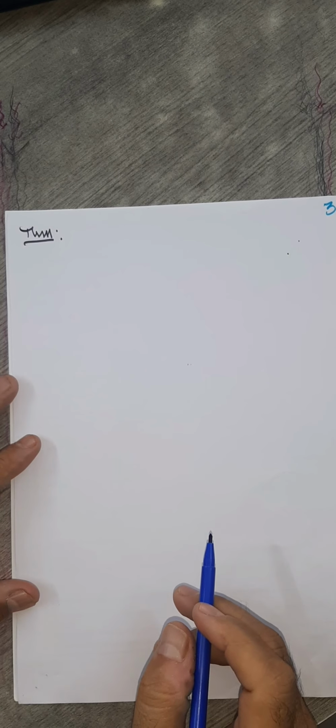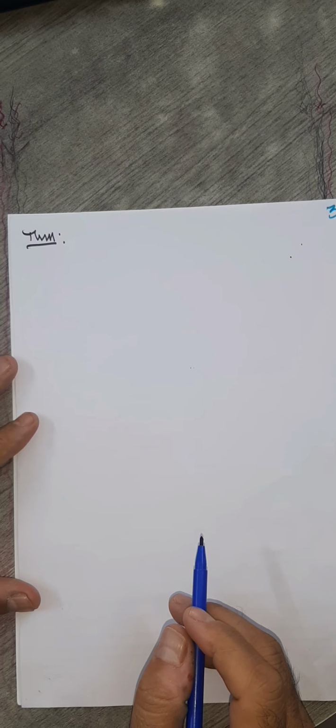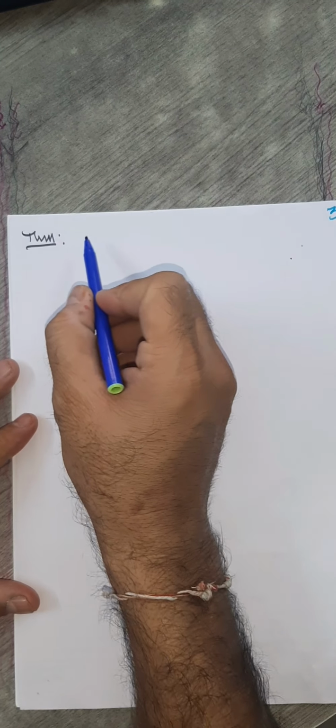So here is a theorem about local maxima or minima. Let's start with a function.